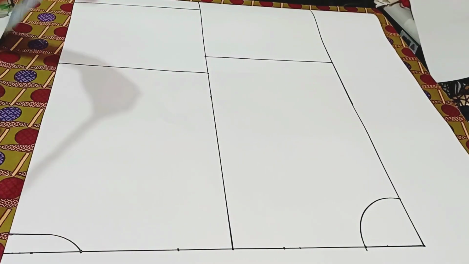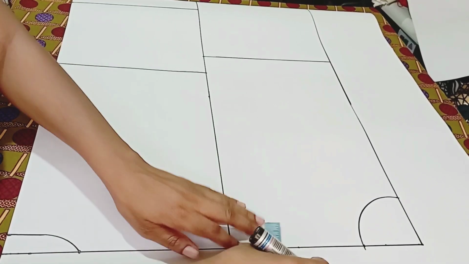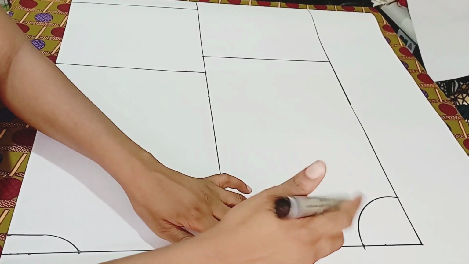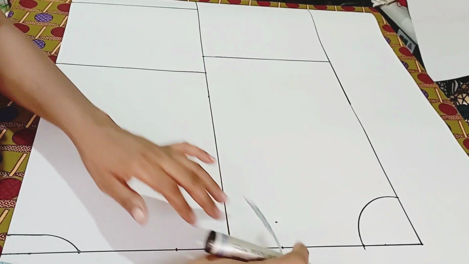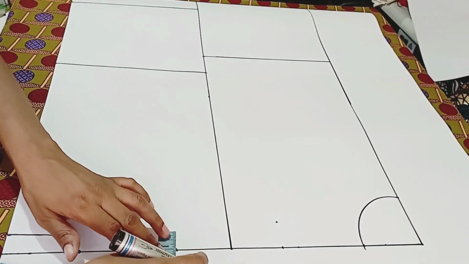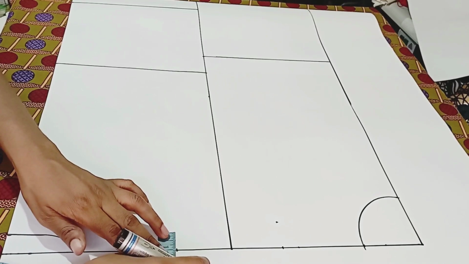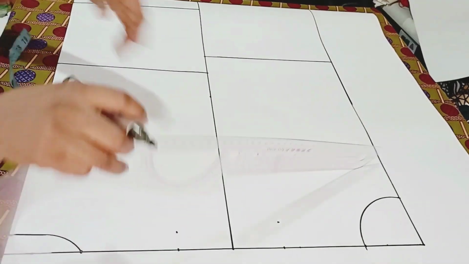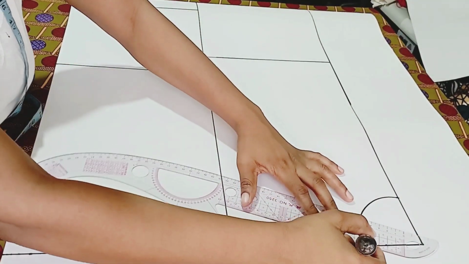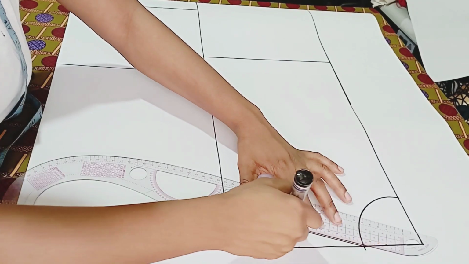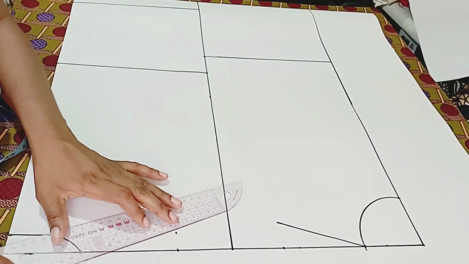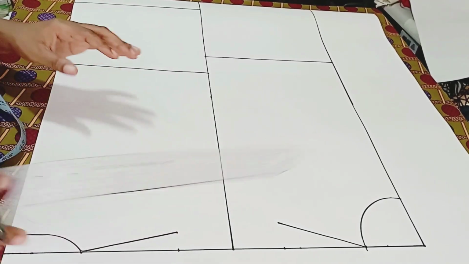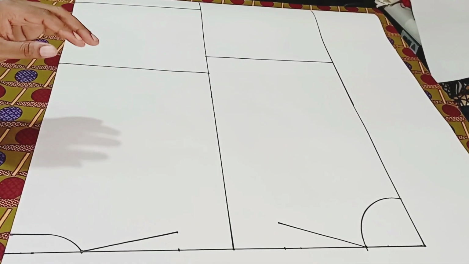Okay, now from the shoulder point, I'll come down for the front by 1.5, and at the back I'll come down by 1 inch. And I would just draw my shoulder slope like so, and come also at the back and draw this.